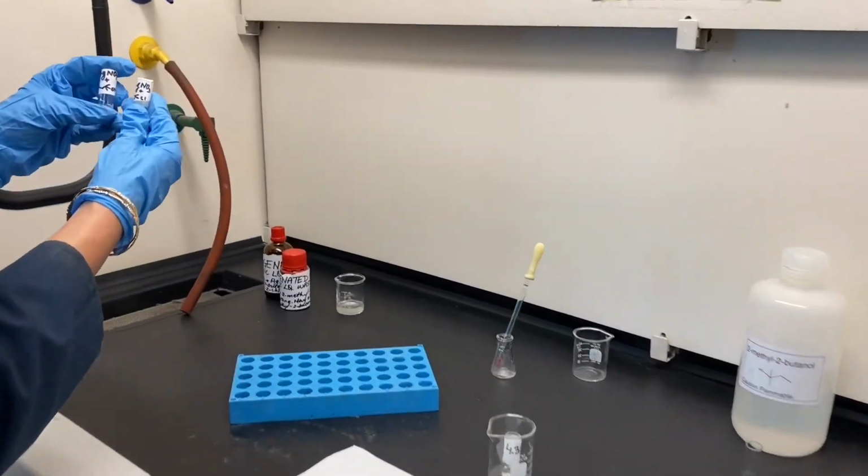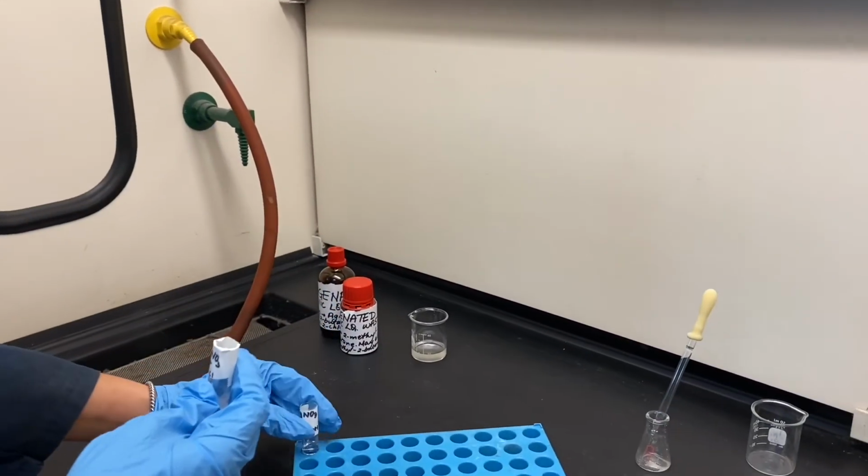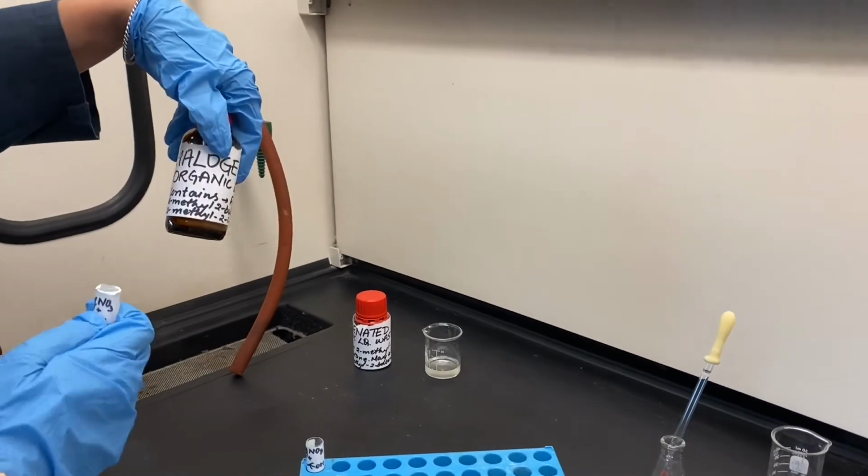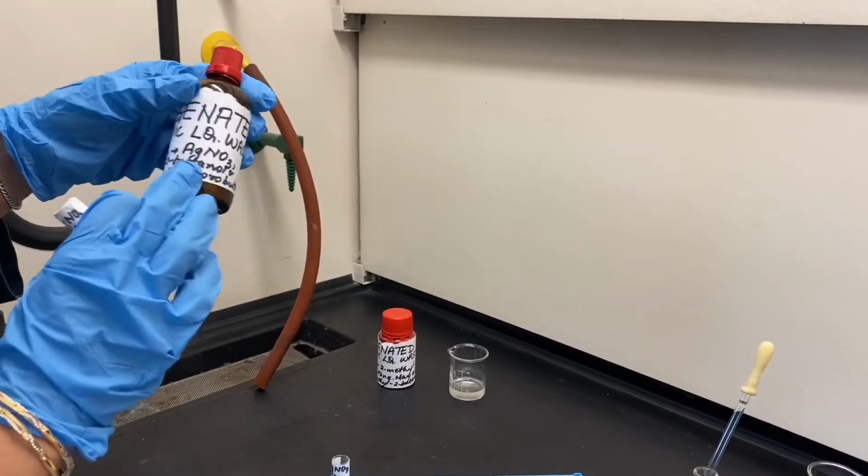For the waste disposal, we will dispose of the silver nitrate solutions in the aqueous silver waste container.